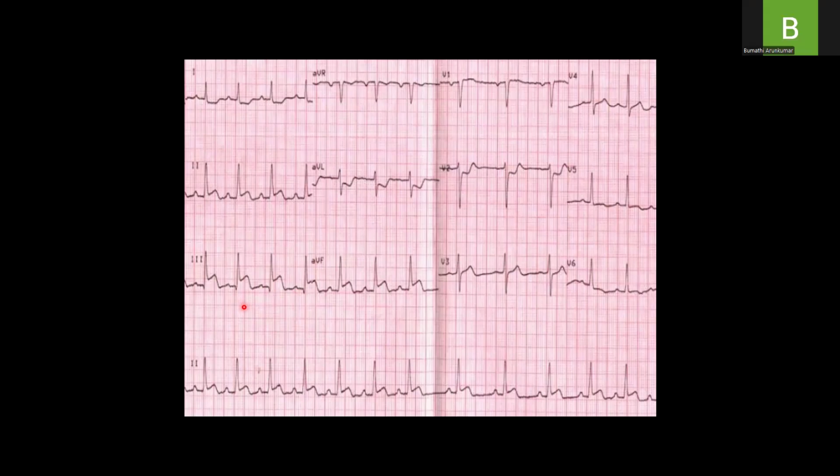Sir, in which leads do we have to see the ST elevation? Leads 2, 3 and AVF. I told you when I was talking about lead orientation, leads 2, 3 and AVF represent the inferior wall.